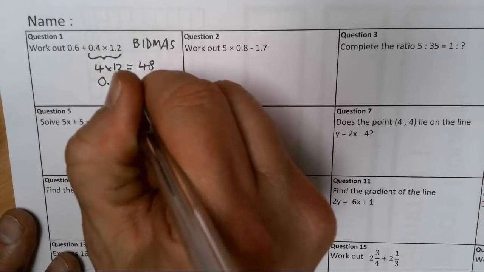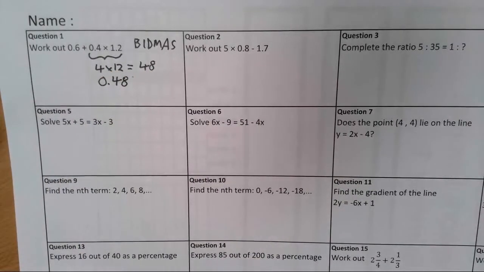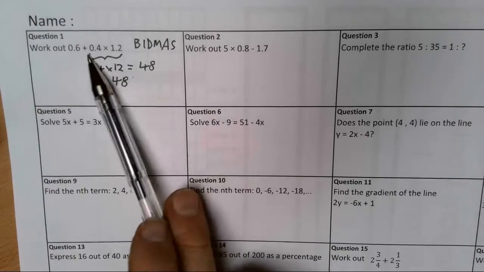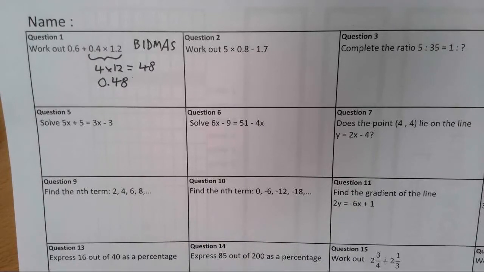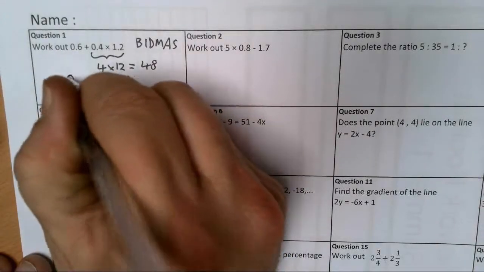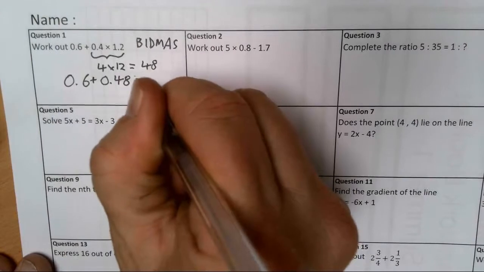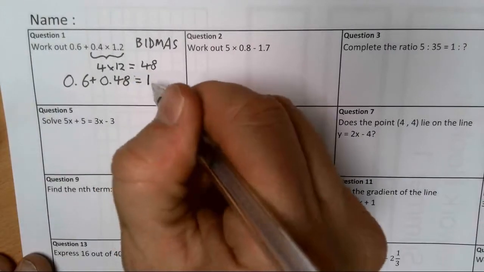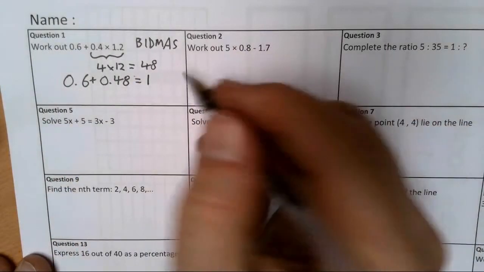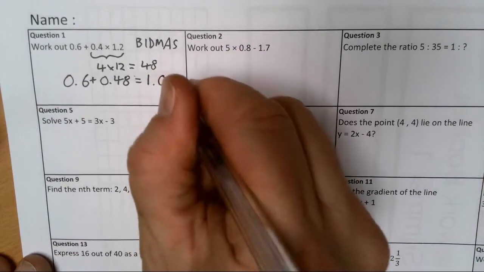So I've got this 0.48. I know that that's correct because it can't possibly be 4.8 because it's less than 1 times by about 1. So it can't suddenly become 4 or anything like that. So I then have to do the rest of the calculation. So 0.6 plus 0.48 equals 1, right? Because 0.6 plus 0.4 would be 1.08.